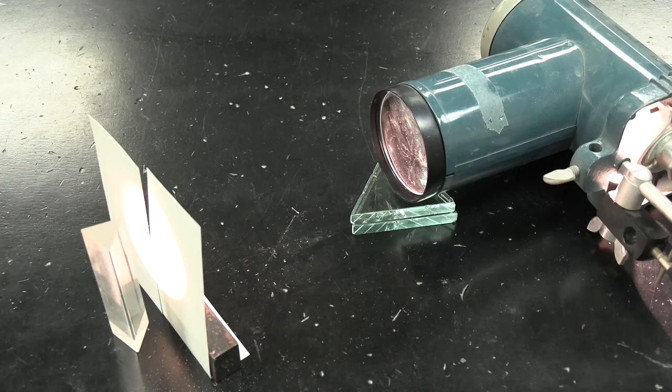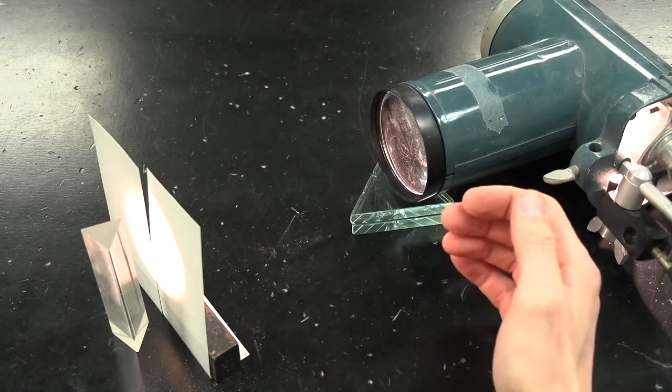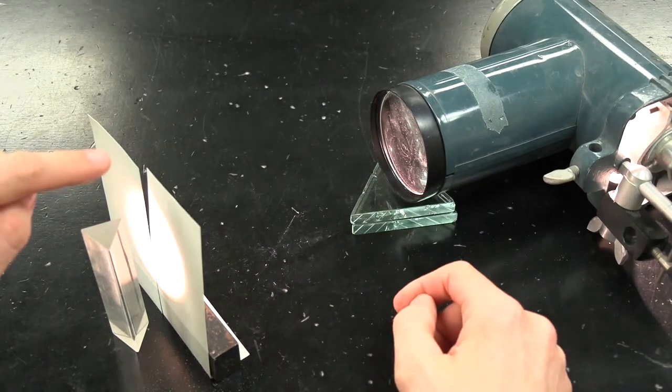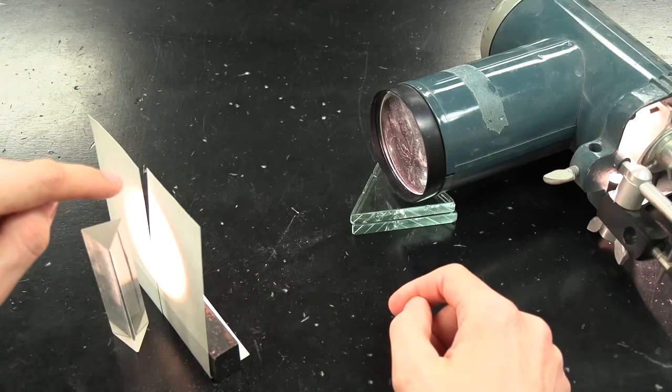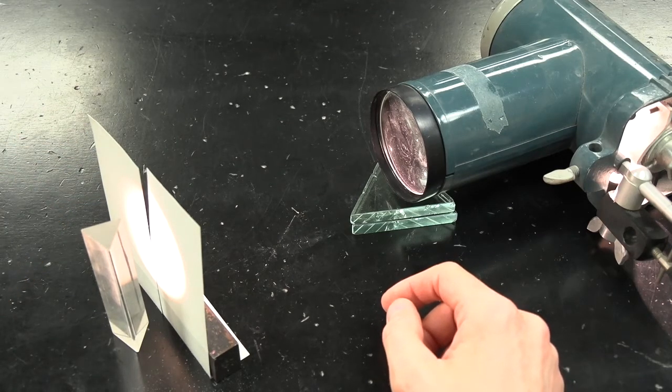Hello physics students. In this video, I'm just going to show you two demonstrations that are explained away by refraction. In this demonstration, I have a very strong light source right here, shooting light in a beam like this, and then this piece of paper has a slit in it, so it creates a narrow beam of white light, right?